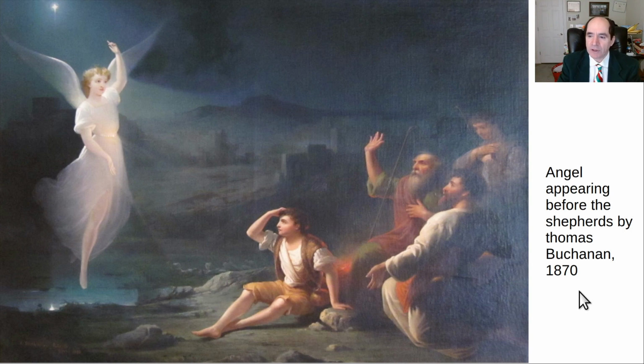Here's an angel appearing before the shepherds announcing the birth of Christ. Shepherds went to see the baby Christ.